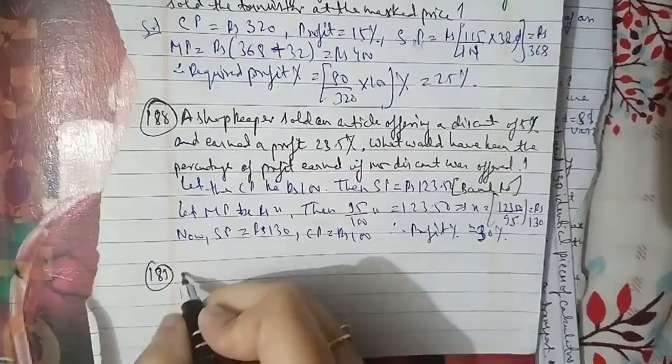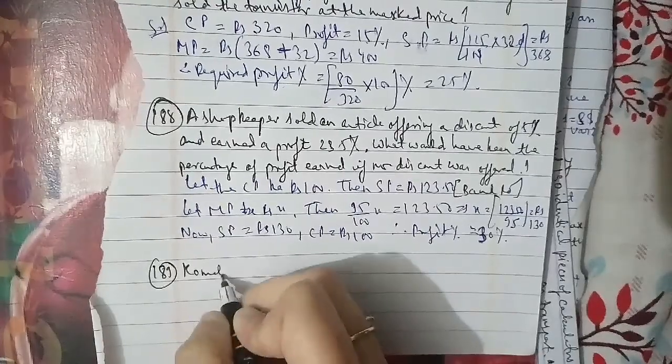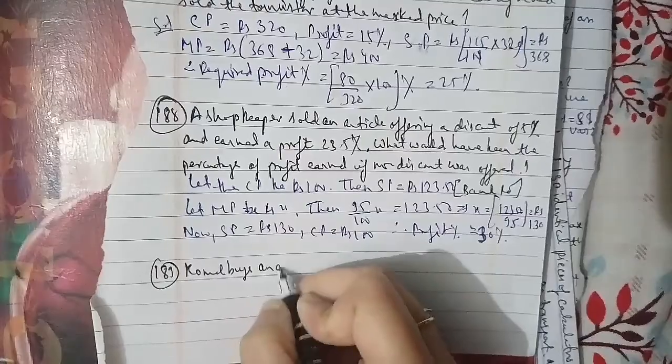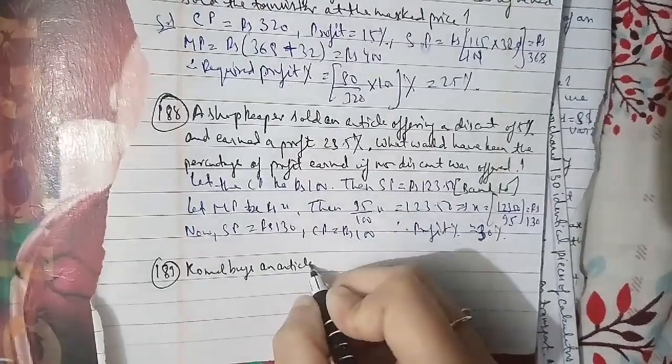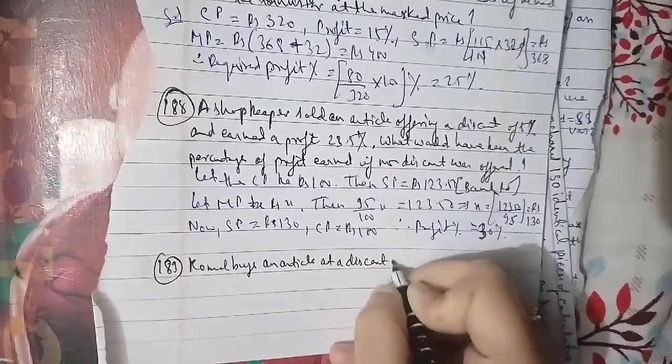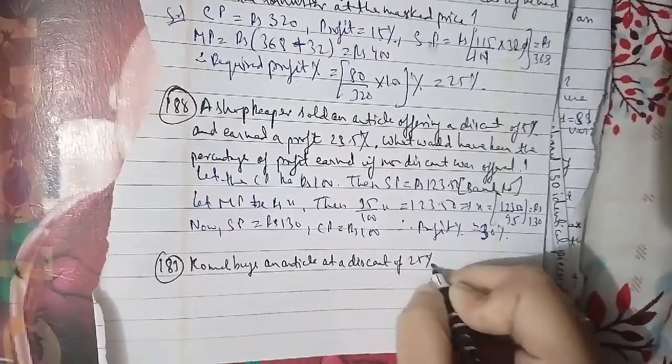Komal buys an article at a discount of 25%.